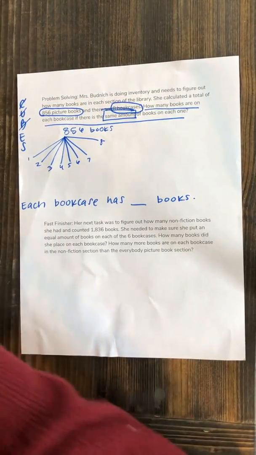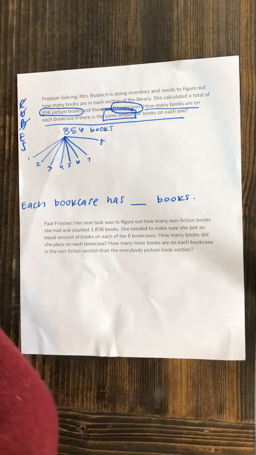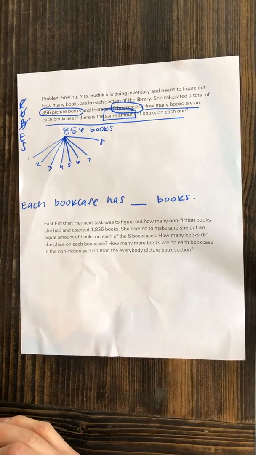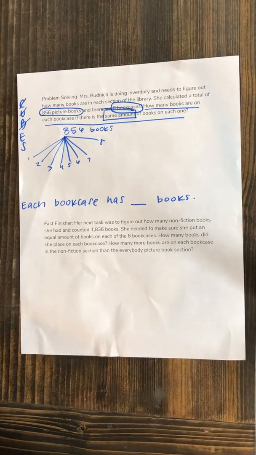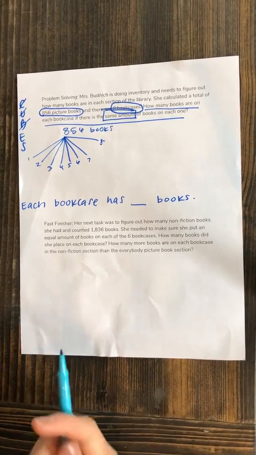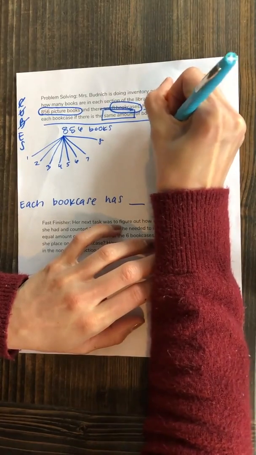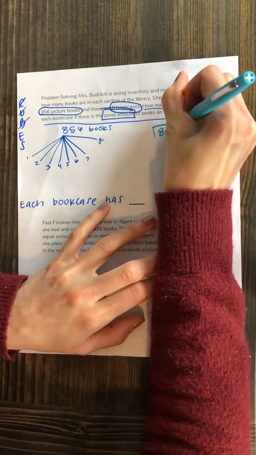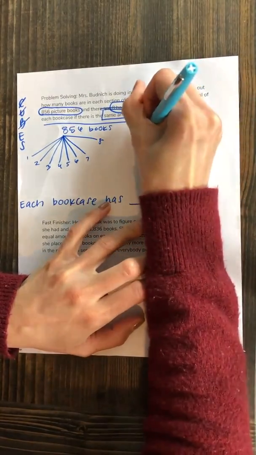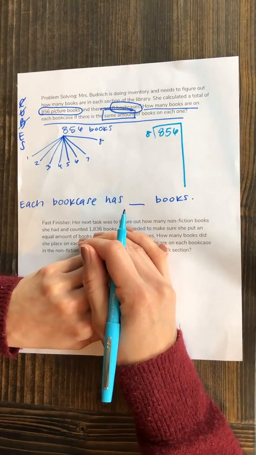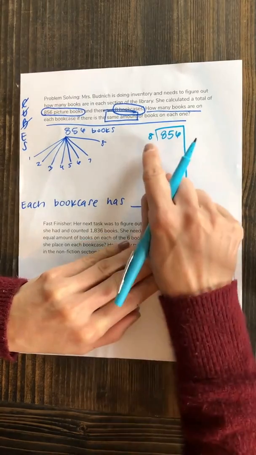Okay, I'm going to use partial quotients for our division here. I know that it's a strategy a lot of you are comfortable with. It's a really great one that I like to encourage students to use if they don't feel super confident in division right away, because you're really just multiplying your way through division. Okay, so we're going to take 856 divided by 8, okay?